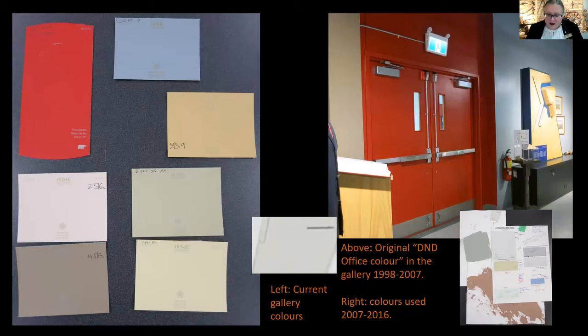The small inset on the right are the colors that we had been using from about 2007 to 2016. They're much paler colors, and they didn't really have a lot of impact. As you moved through the gallery, you tended to feel like things were wishy-washy, but it was better than that middle color, which is the original D&D office color that gets put on the walls of pretty much every building that gets built and used by National Defense.